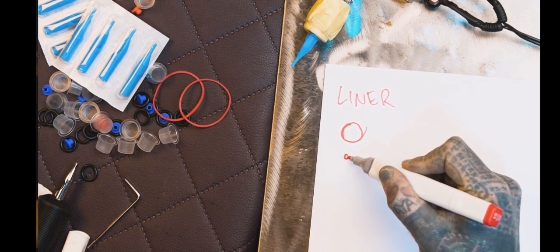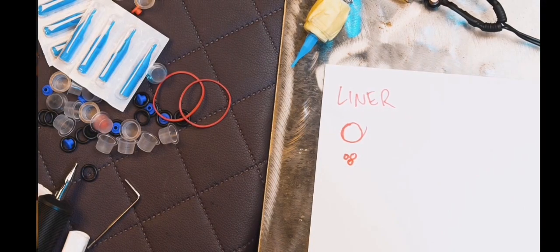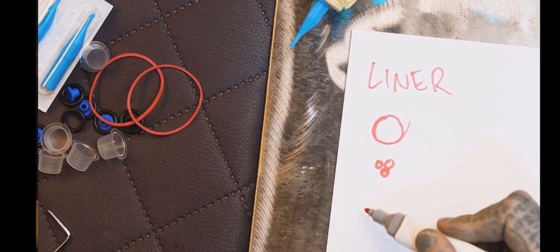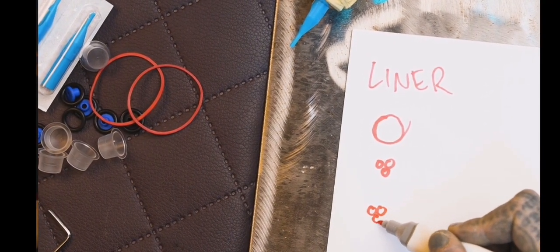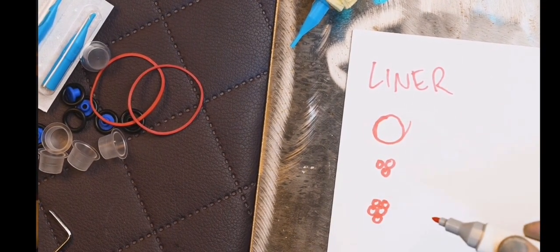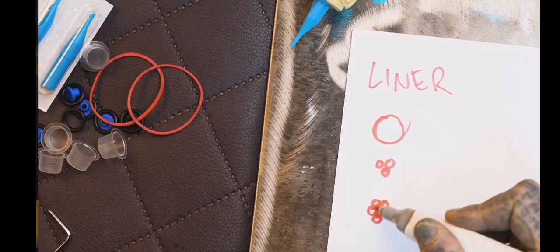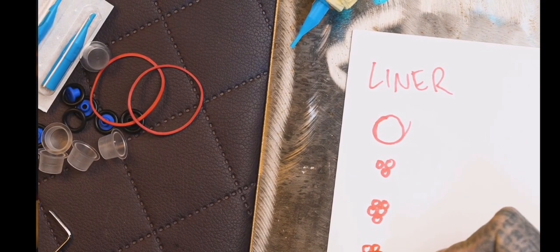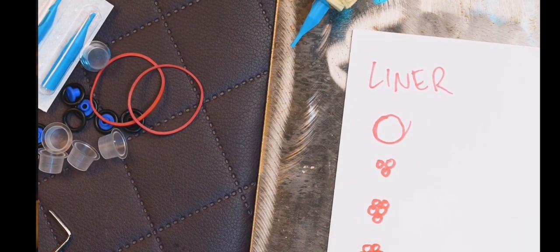It starts from having 3 needles together like this, and it goes to having 5 needles together, something like this. They are usually in a circle. Then it goes to 7 needles together, and so on.